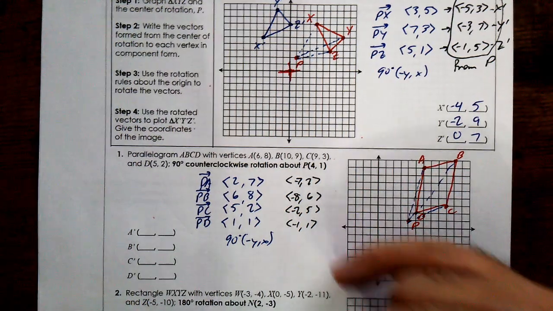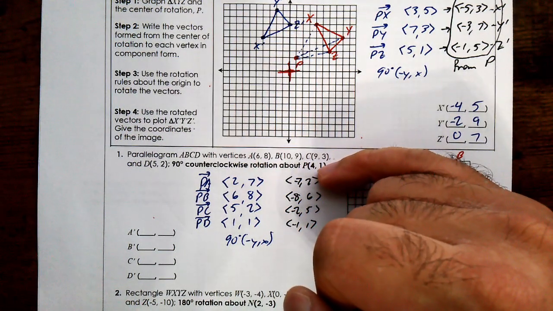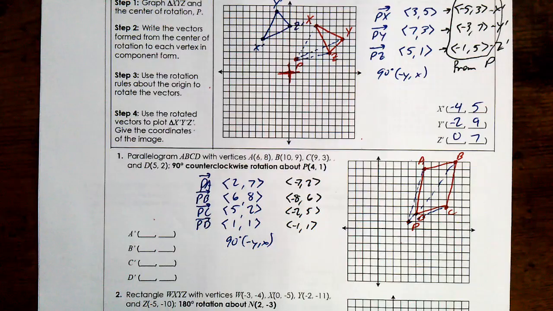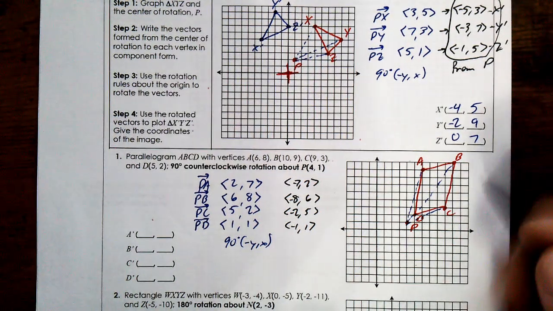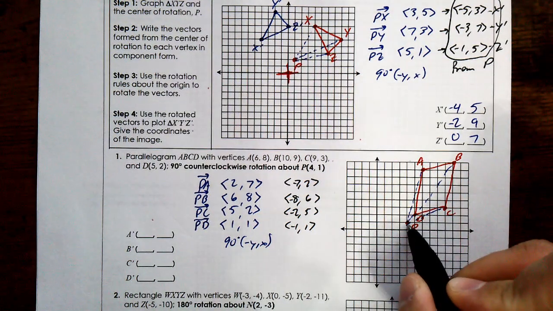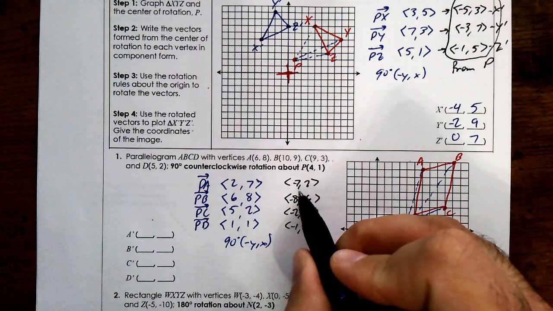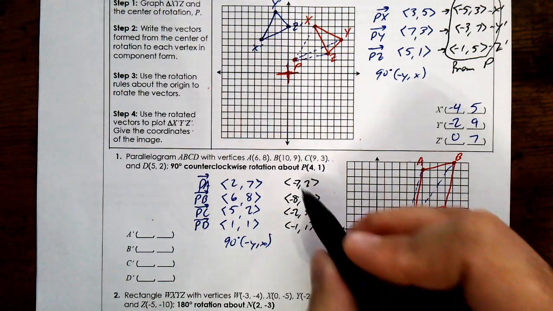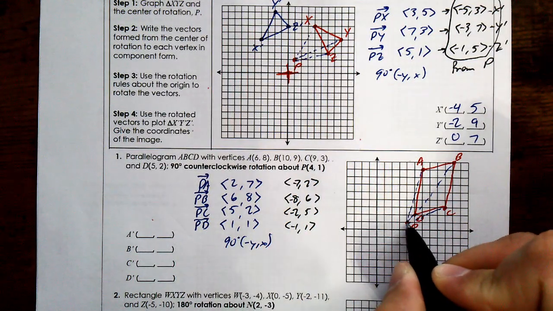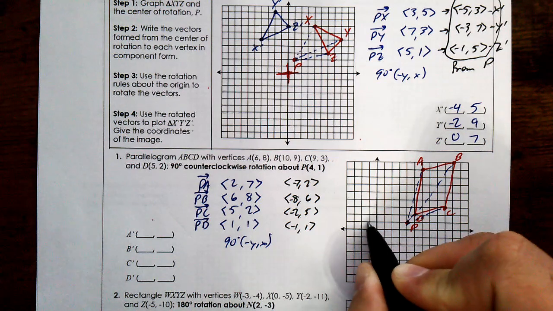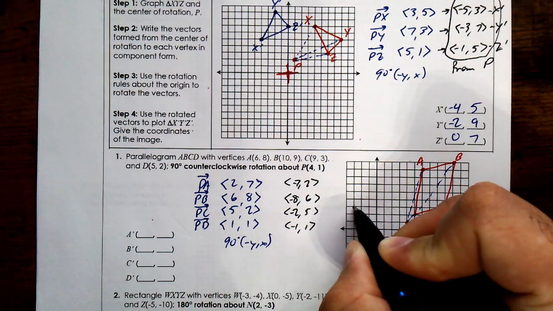Now from point P, we're going to get all our new answers, our new points. So, from point P, we're going to go 7 left, up 2. So 1, 2, 3, 4, 5, 6, 7, up 2.